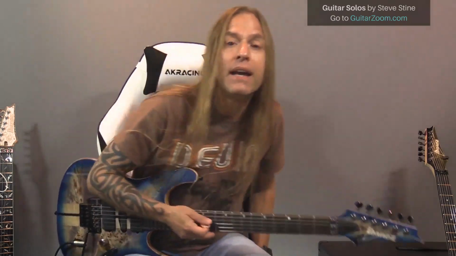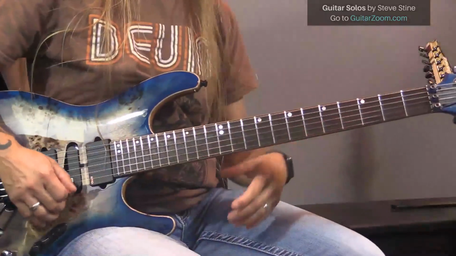So before we get started with that, let's just talk about a technique. I call it the 3-minute technique. What you're going to do is take a metronome and set it for 3 minutes, and you're going to try and practice downpicking. Now let's talk about downpicking just a little bit here.